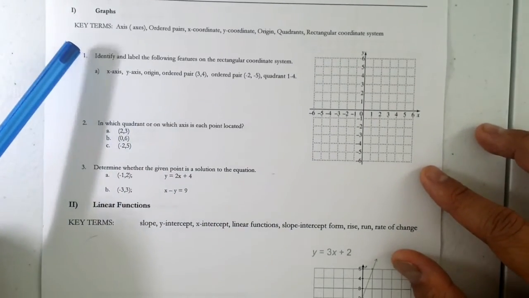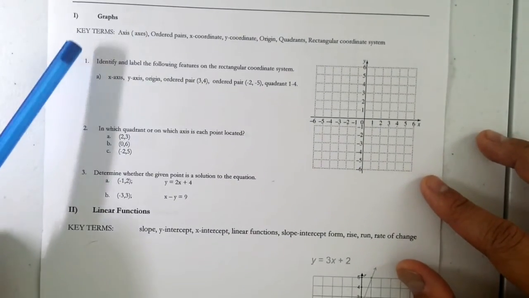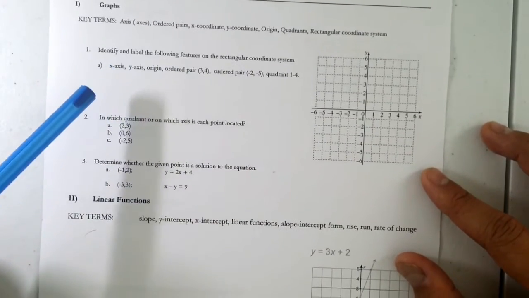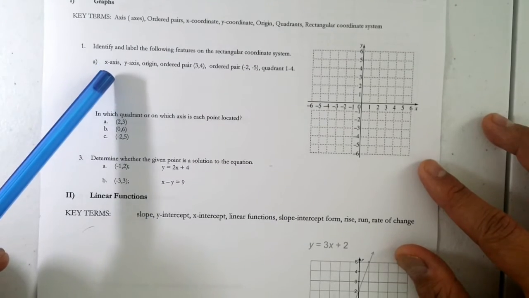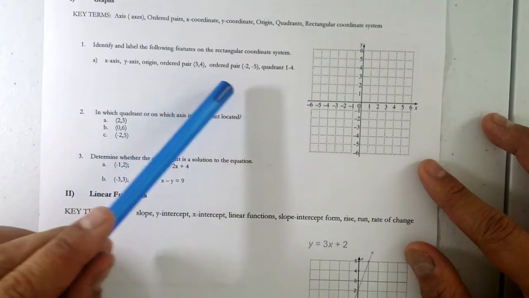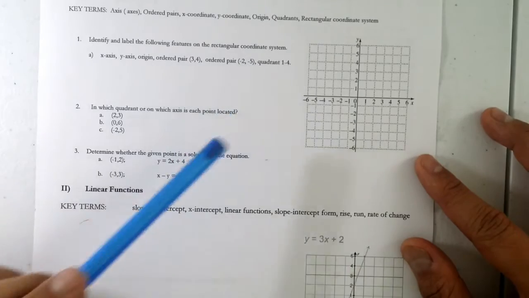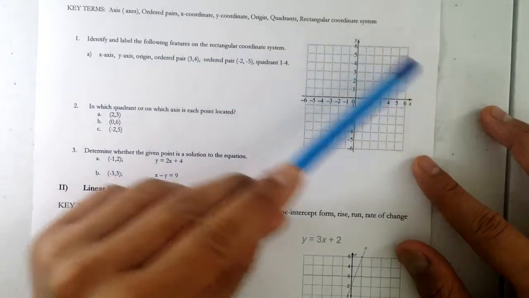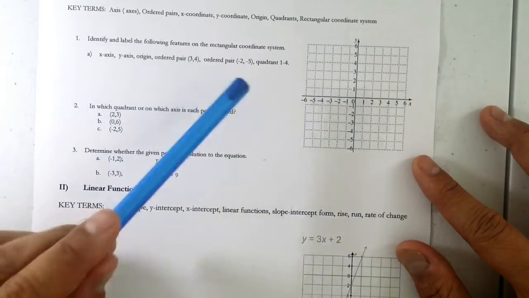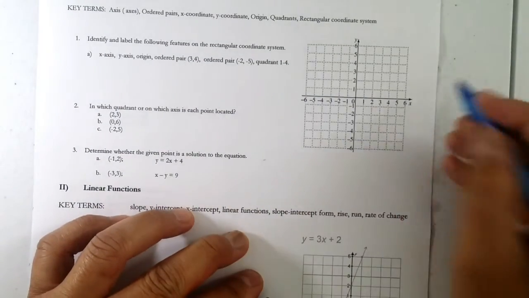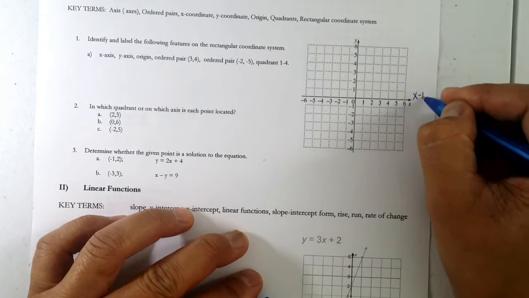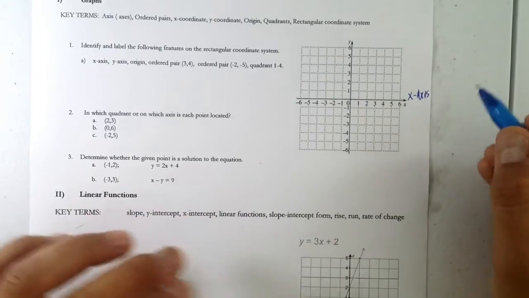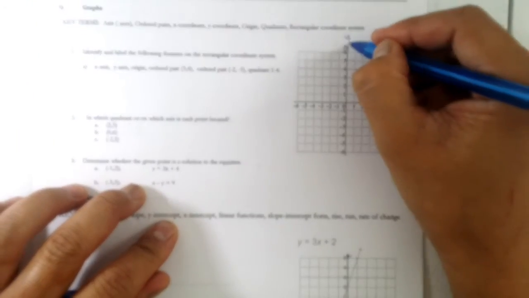So a few of our topics for today. Let's learn how to graph a line. That's one of the main topics. But let's begin by identifying the key terms and knowing how to position ordered pairs. Identify and label the following features on a rectangular coordinate system. The x-axis. So we're going to call this axis the x-axis. Let's label that on here. Okay. The y-axis. This is the y-axis.